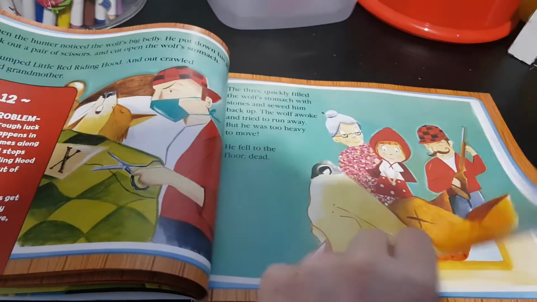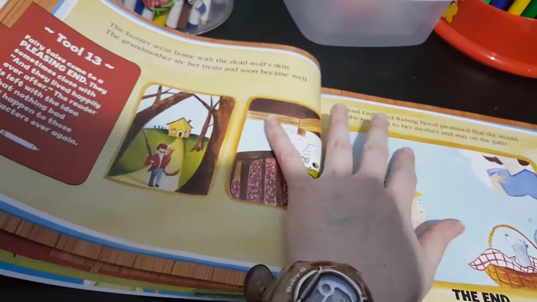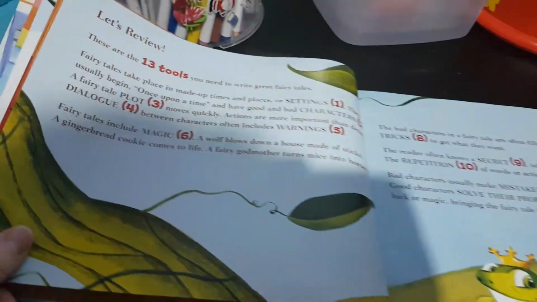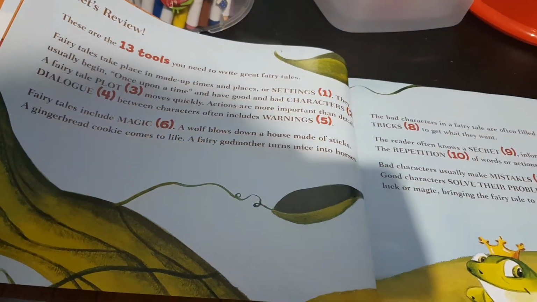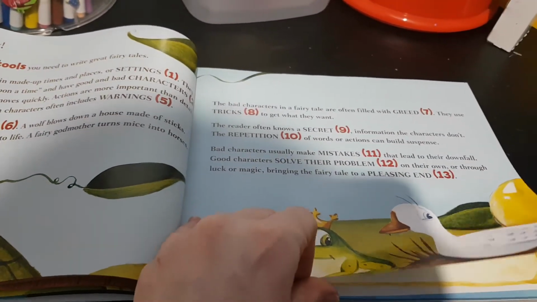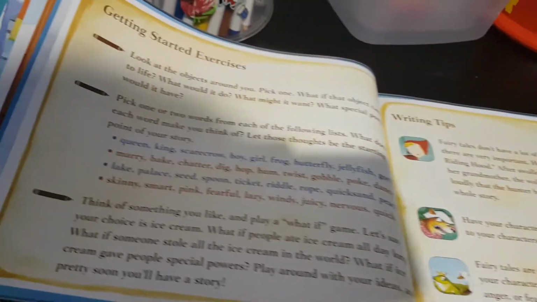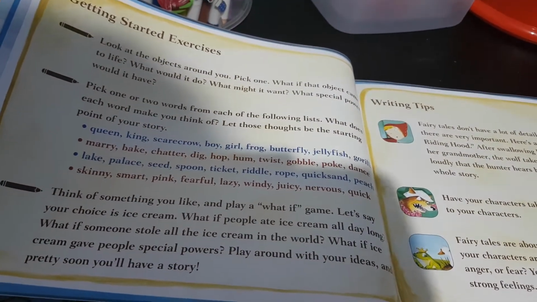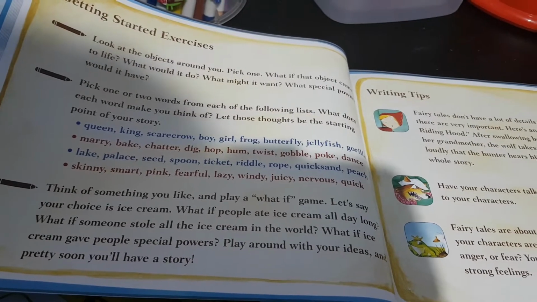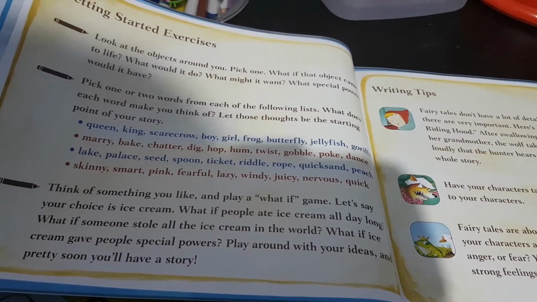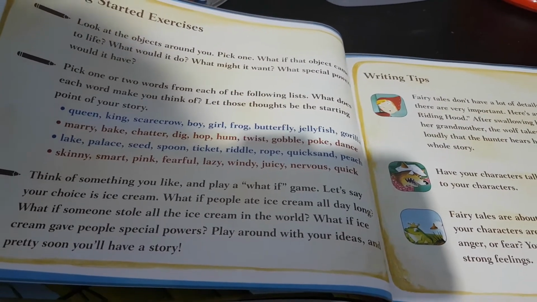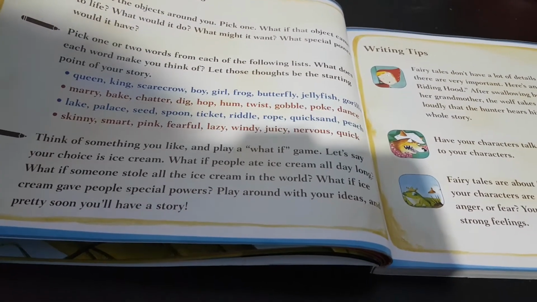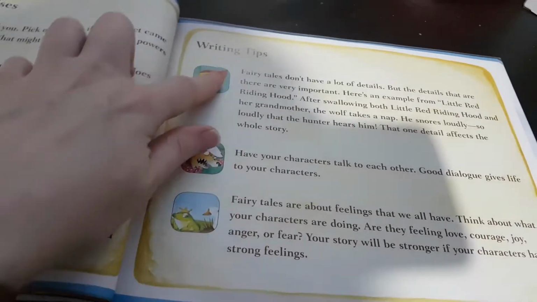So it's basically walking them through, showing them an actual example, and then some information to consider for when they're writing their own. Then at the end we have a review section, so it goes through the 13 tools and tells you about them again, which I really like. And then it's got some activities here. So we've got getting started exercises. So it's asking you to look at objects, pick one, talk about what special powers it might have, pick one or two words from the following list, and could they be starting points for a story. And then there's also some writing tips.